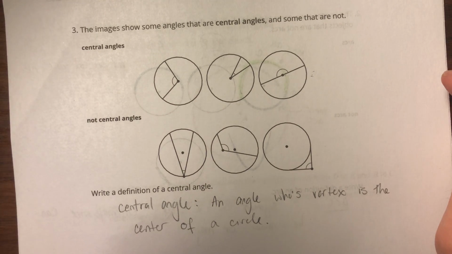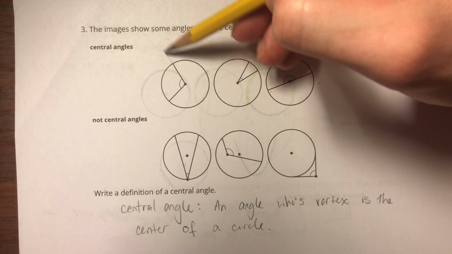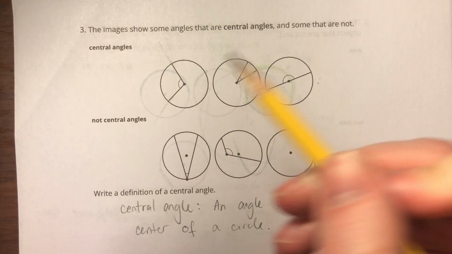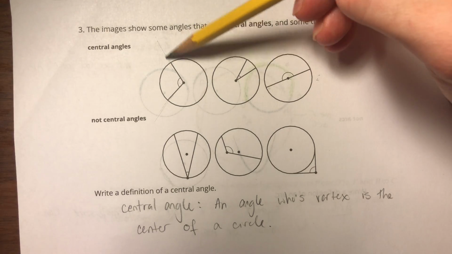That's really the only way we're going to define this. Normally you wouldn't see the segments continue forever, but there could be a complex diagram where that happens, and this would still be a central angle, regardless of how long these are.